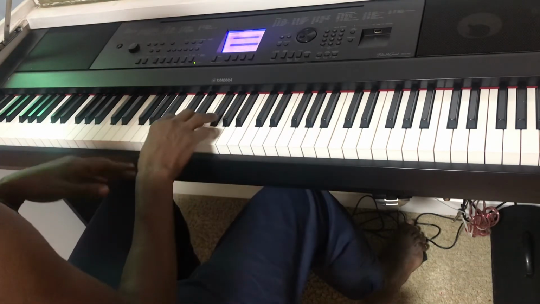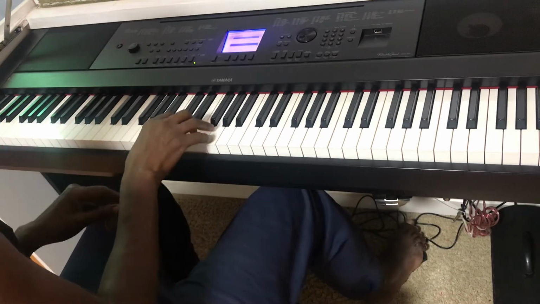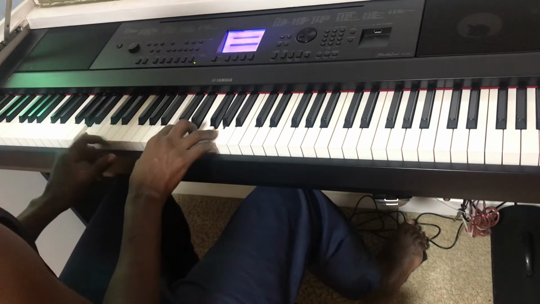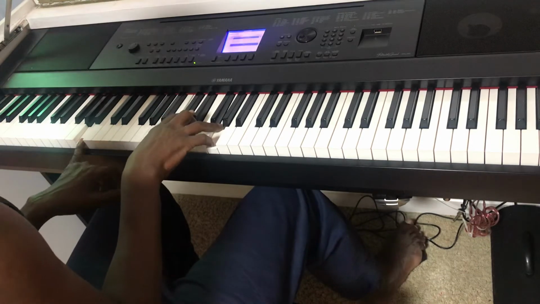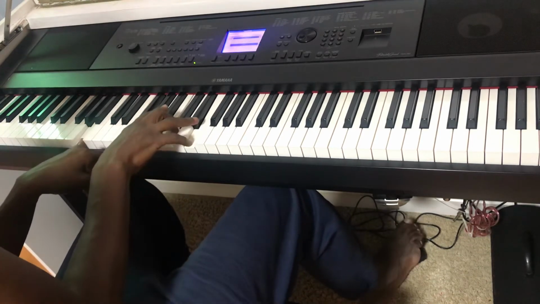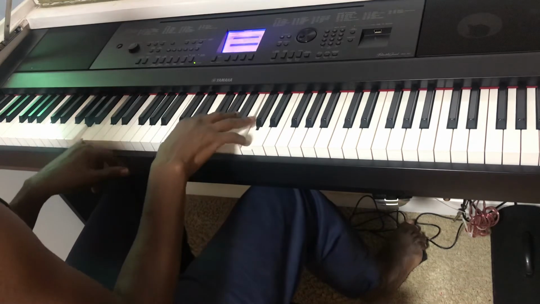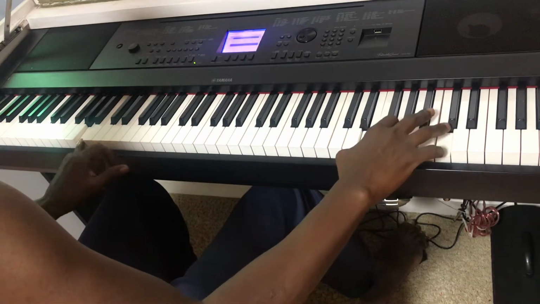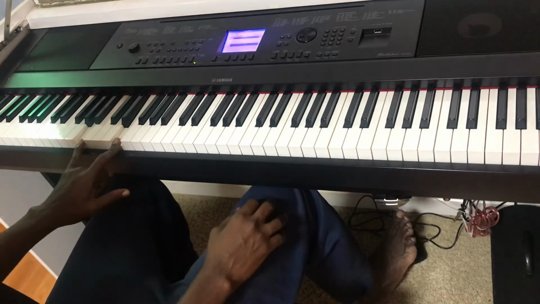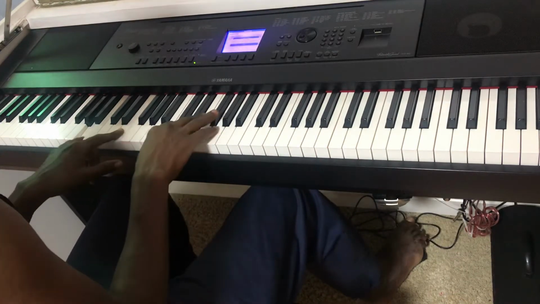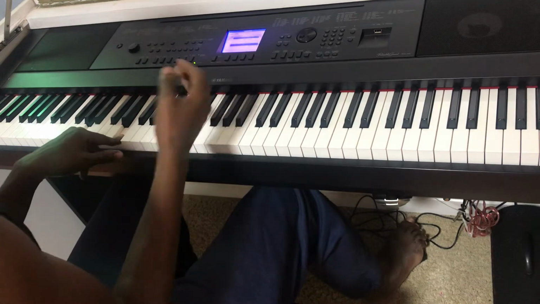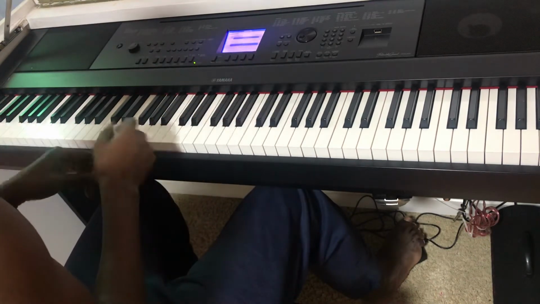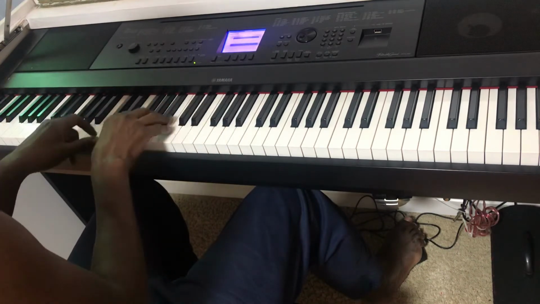But let's stick to this. The easiest way is just to play a C on your right and then an A note. That gives us a minor 7. Now you can add this particular note here, the 5th, and it sounds something like this. Now it's sounding richer, right?